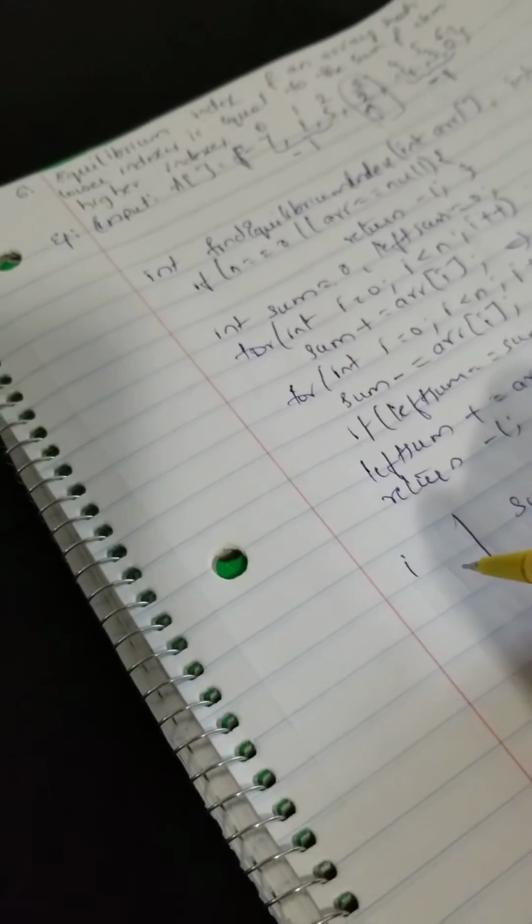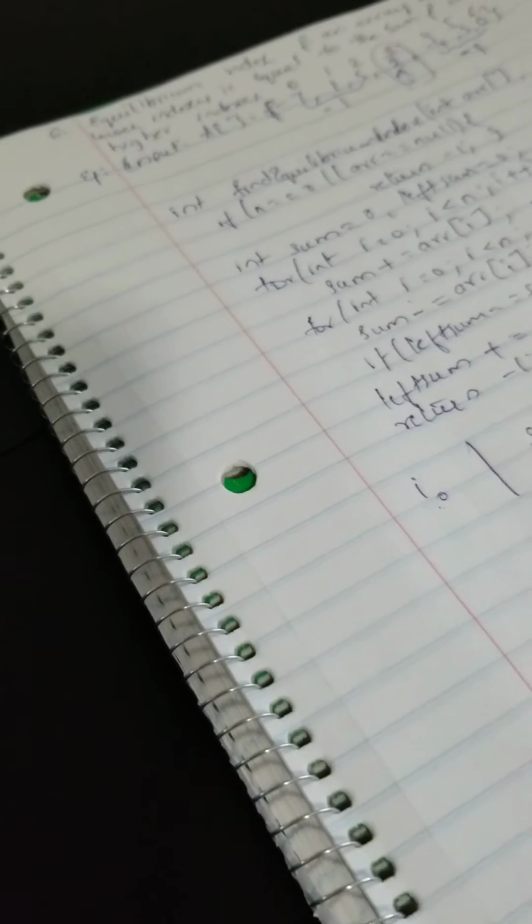So let's trace this down. Let's take index, sum and left sum. First all the elements will be 0, right? So the index starts with 0, and sum and left sum are both 0. So it is initially 0 0 0. On the first index, when the index is 0, we know that our sum is initially 0.